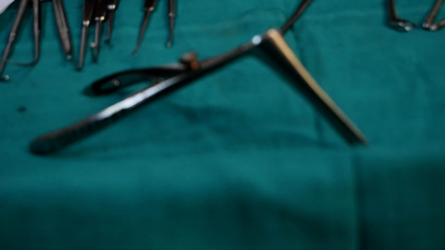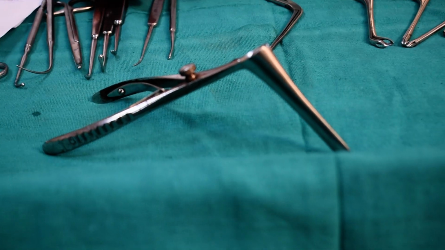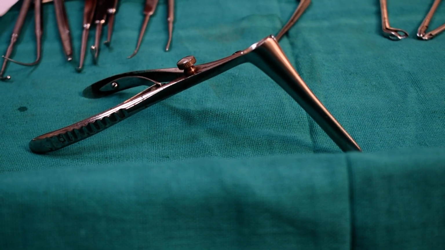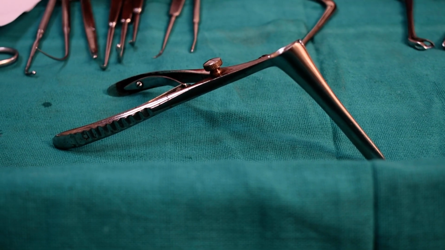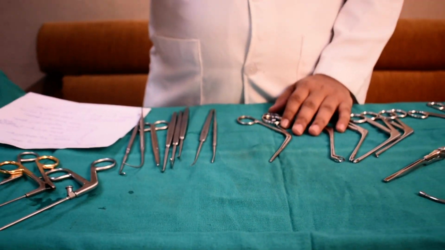After that we have the Vienna speculum. Then we have the Richter speculum, which is similar to Vienna but has a smaller blade. Then we have the Cottle speculum. There are many other speculum, but the most commonly used in surgical procedures is Killian's nasal speculum. Many use Vienna also, but Killian's and Vienna are the common ones.